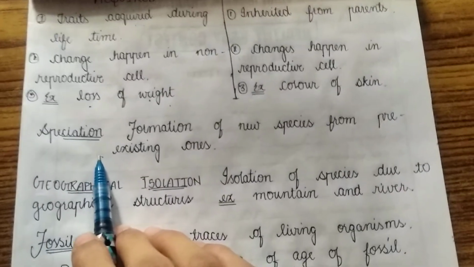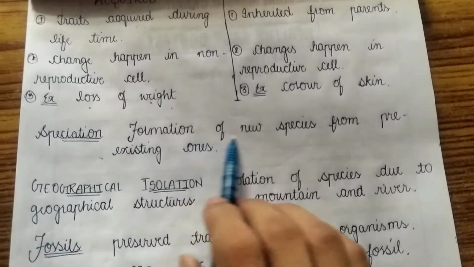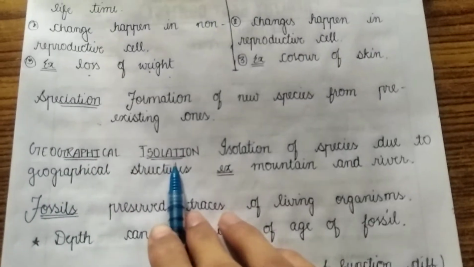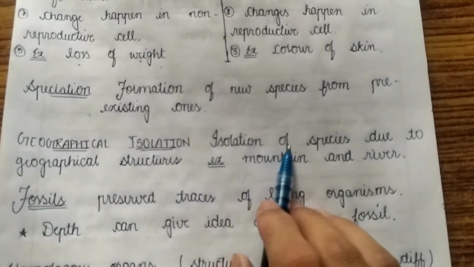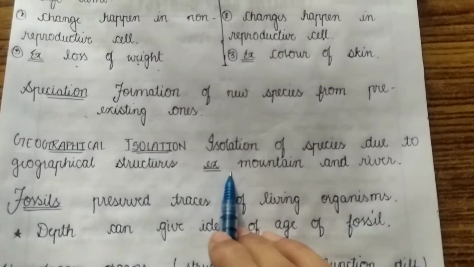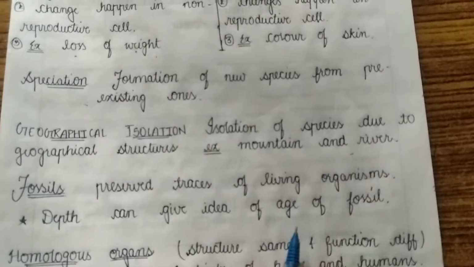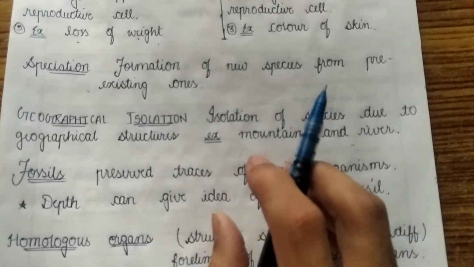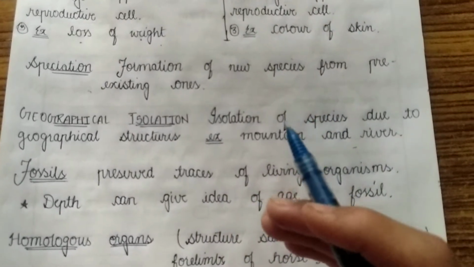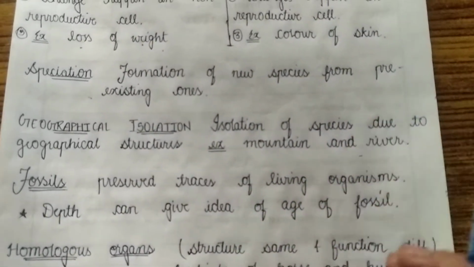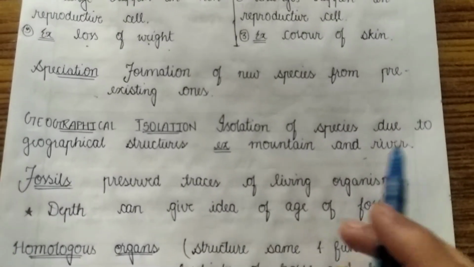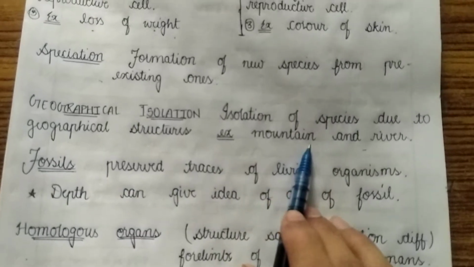Now we will see what is speciation. Speciation means formation of new species from the pre-existing ones. Now what is geographical isolation? Geographical isolation means isolation of a species due to geographical structure. Example is given of a large mountain or a big river, so that an eagle came and held the beetle, and when it went to the other shore of the river, it dropped it. So the beetle will either survive or die because of the survival conditions.